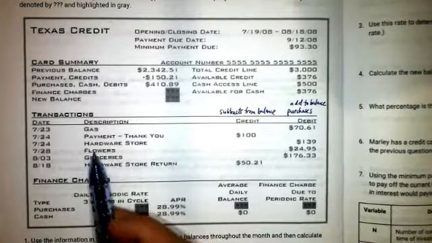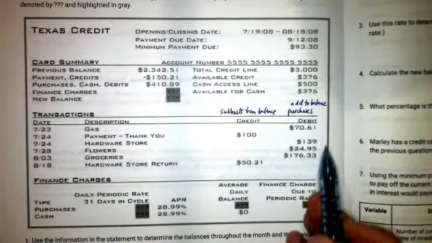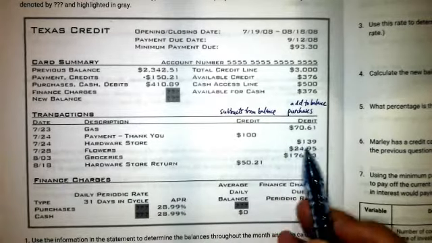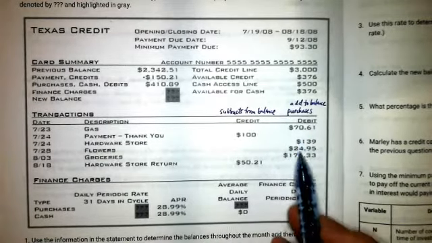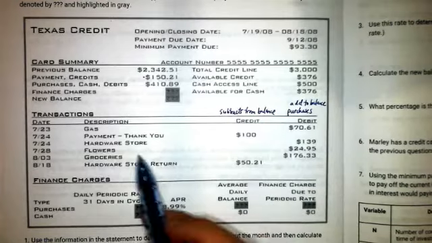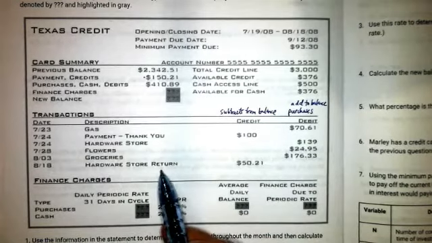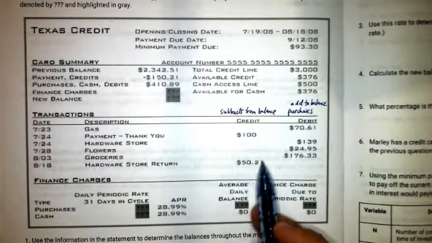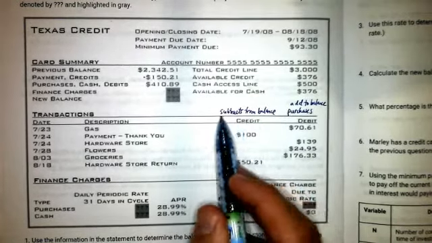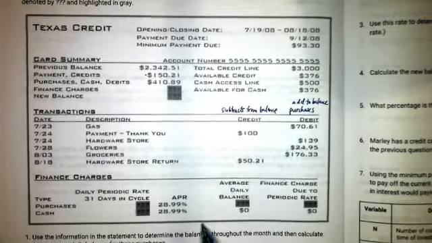Hardware store, flowers, groceries, all purchases here. These add to the overall credit card balance that'll have to be paid off. And then you see the last transaction here is where we return something to the hardware store and get that taken away from the credit card balance.